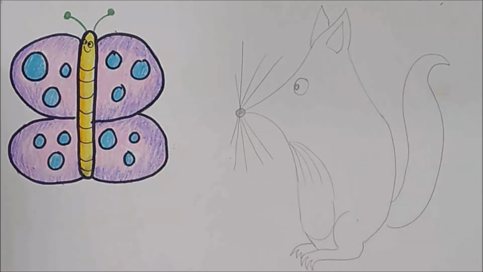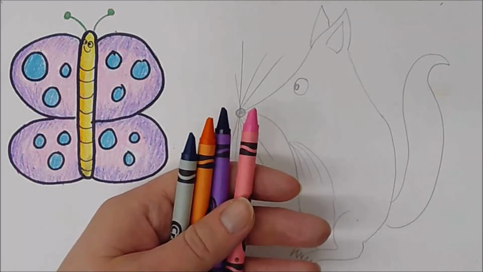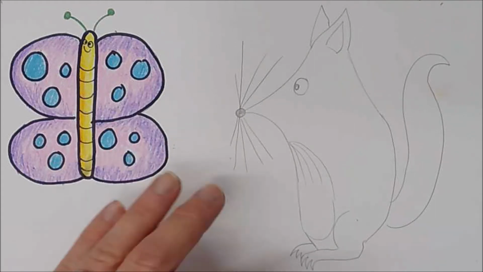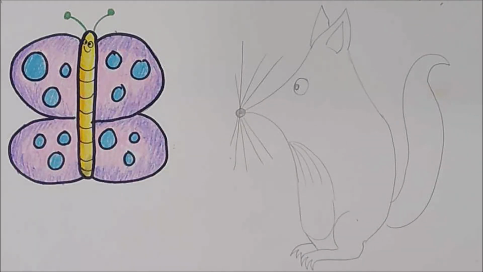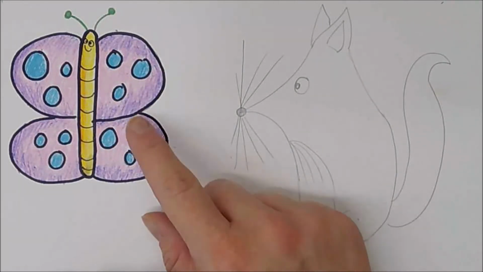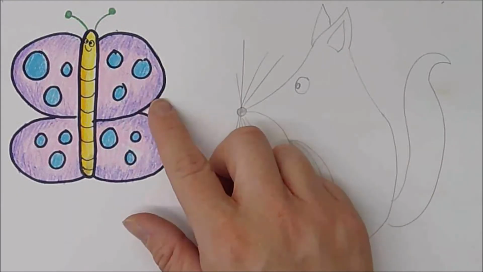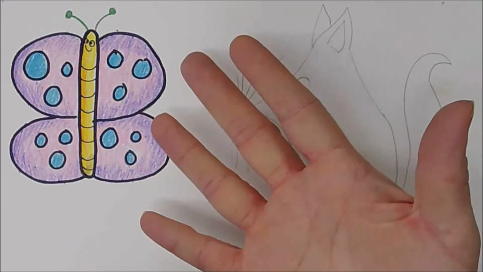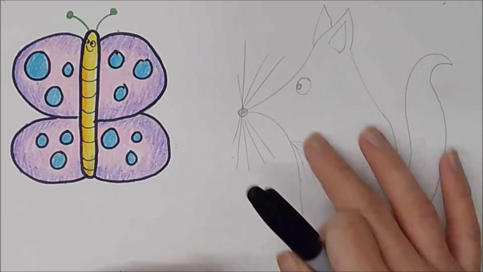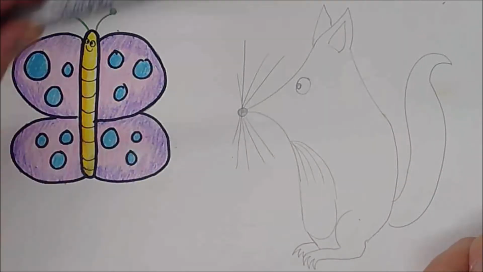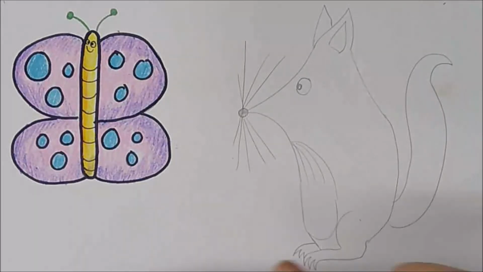You can use whatever color materials you have on hand. If you have markers, crayons, or colored pencils, whatever you might have is going to work great for this. Now one thing you can do, but it's not required, is maybe outline it with black. I chose to outline my butterfly with black before I colored it because I wanted to make sure that the colors and the details really stood out. If I leave it in just pencil, you can totally do that, but it might be difficult to see some of your details once you add the color.